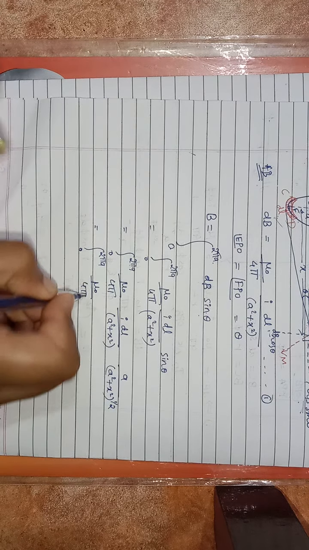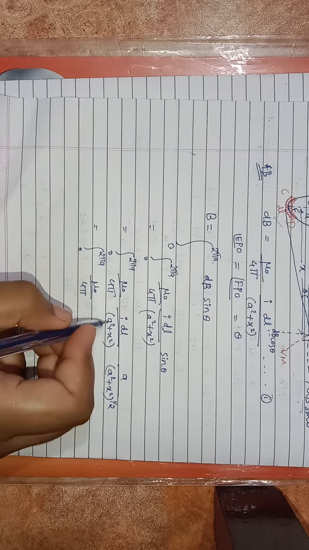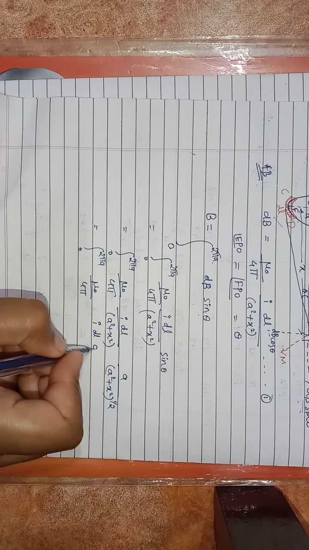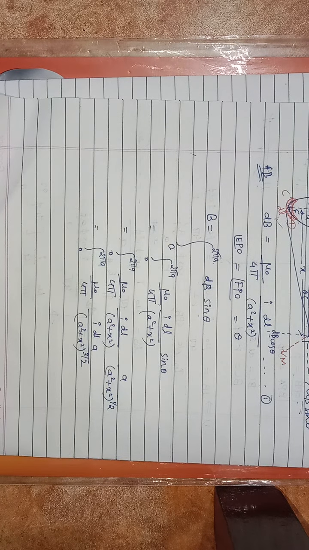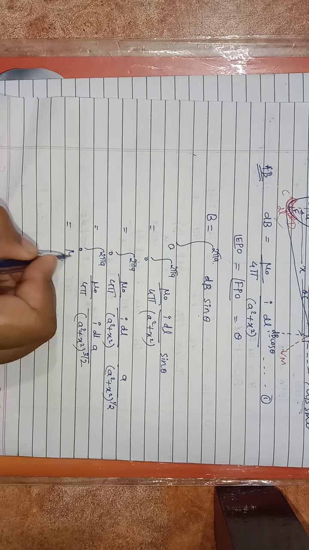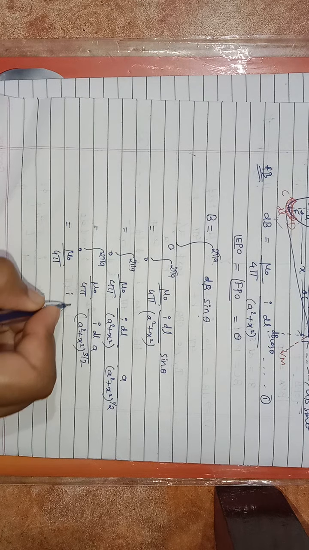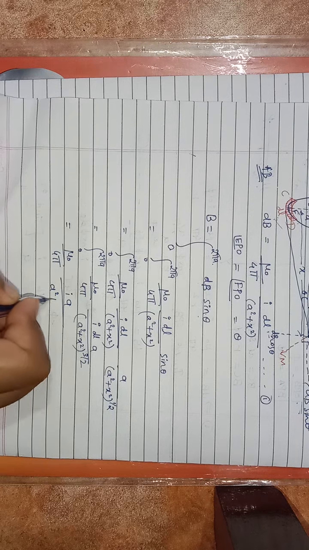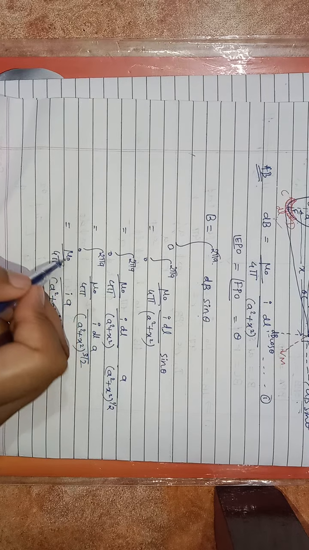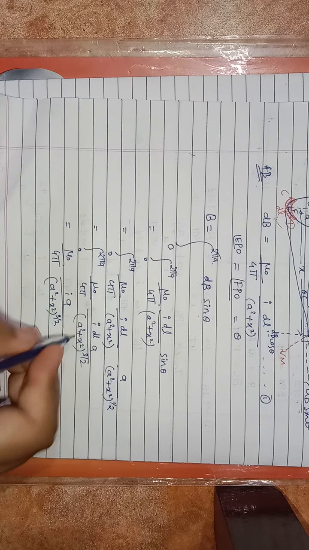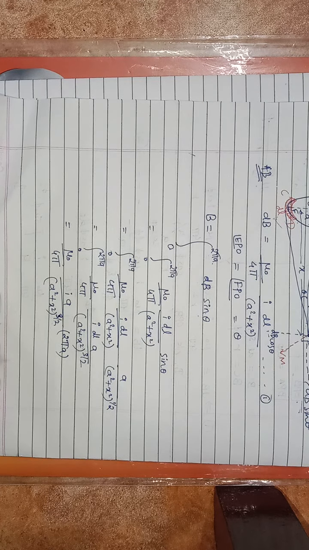Mu naught upon 4 pi I dl a divided by a square plus x square raised to 3 by 2. Okay? So now apply the integration. Keeping mu naught by 4 pi outside, applying the integration, so it only becomes a square plus x square raised to 3 by 2. In the place of dl we have applied. Okay, and upper limit is 2 pi a and lower limit is 0. That term vanishes, so only thing remaining is 2 pi a. Okay, now just adjust the terms.